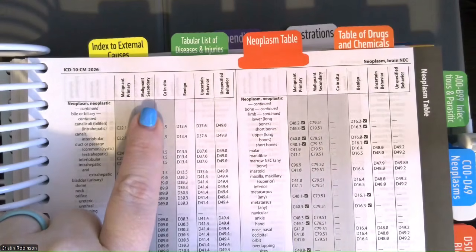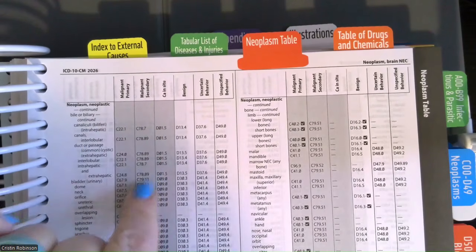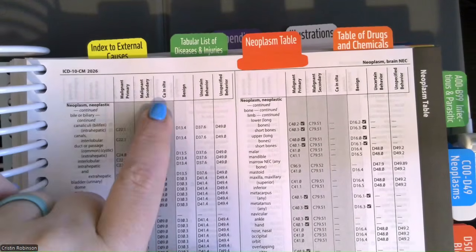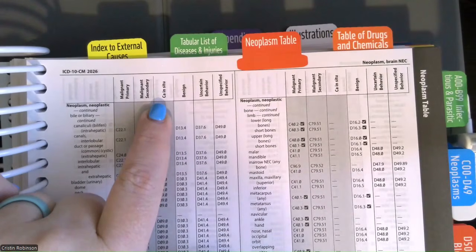It just depends on what the provider is treating on that date of service. So if it is a secondary, it's going to be C79.11.